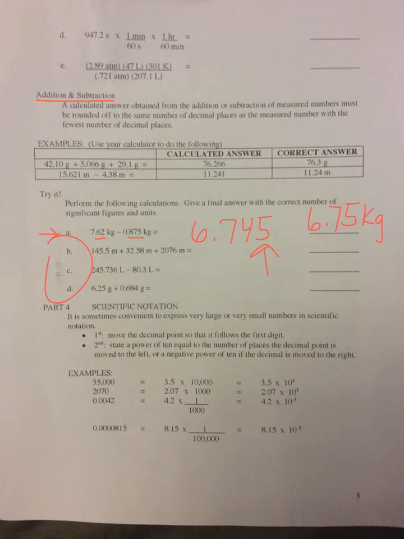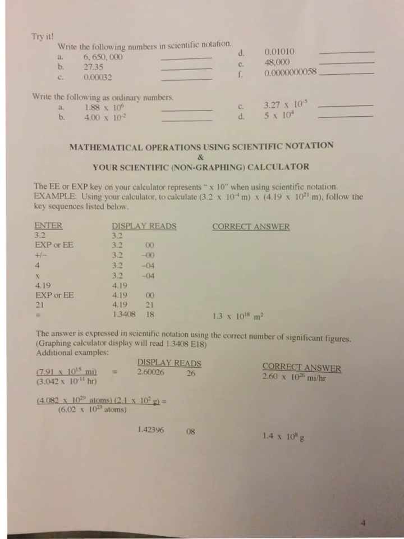Now I want to do an example with scientific notation. So let's go ahead and turn to the next page. So here we are on scientific notation. For today, we're only going to do this top part here, and then we'll do the second half of the worksheet tomorrow. So we're going to focus on this top half here.